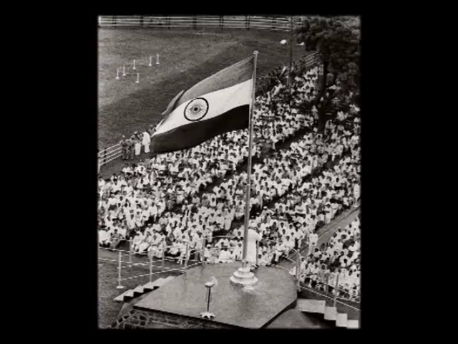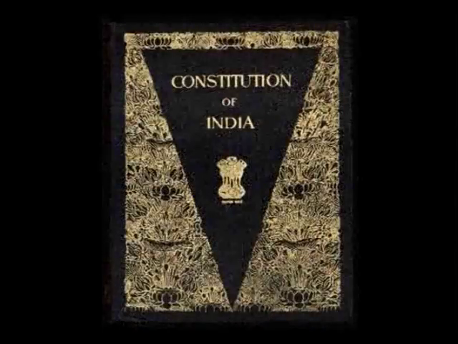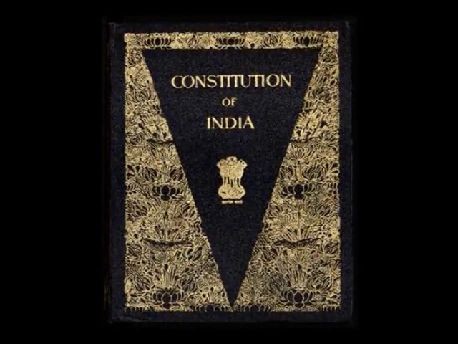Now came the major event in 1947, the Indian Independence Act, and followed by perhaps the more important event, that is the adoption of the Indian Constitution and the ushering in of a sovereign, democratic, republican India in 1950.